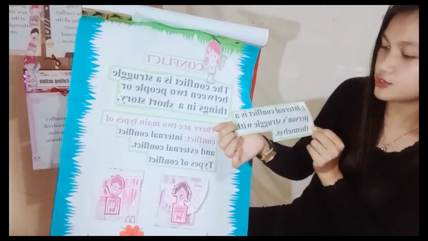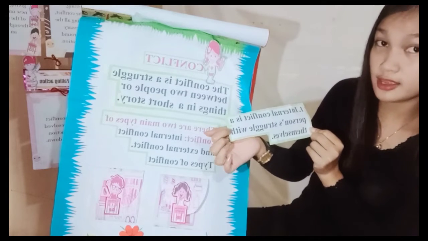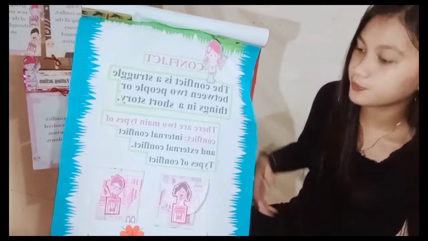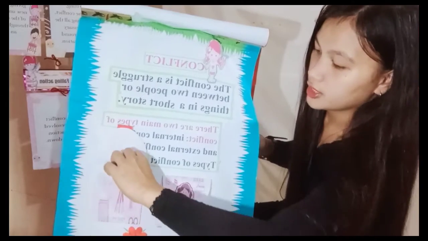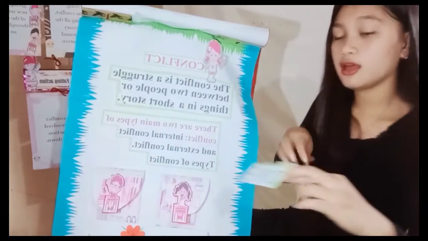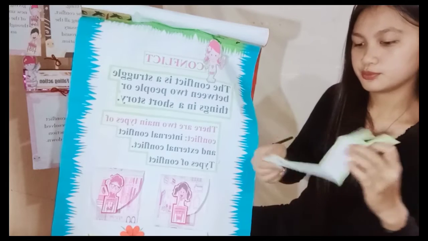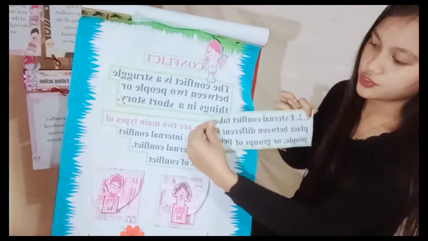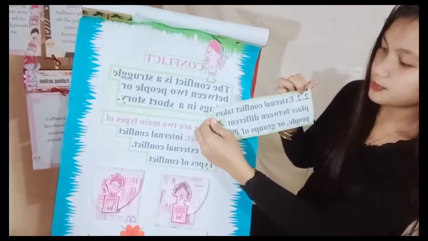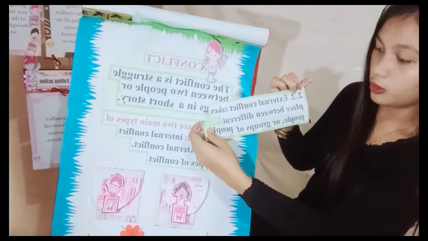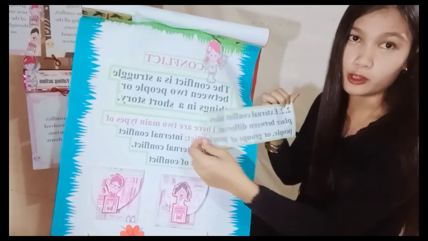Internal conflict is a person's struggle within themselves. The next is external conflict. External conflict takes place between different people or groups of people.